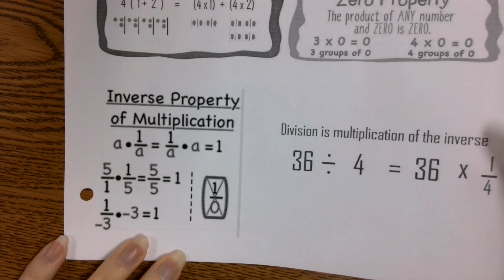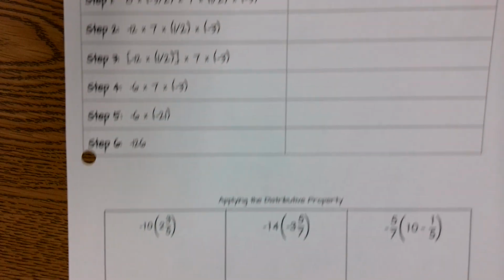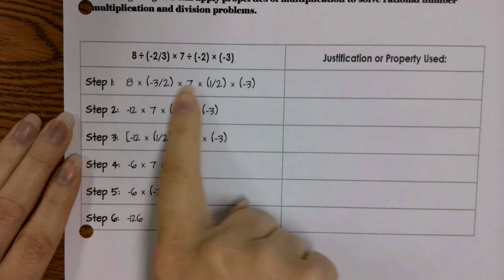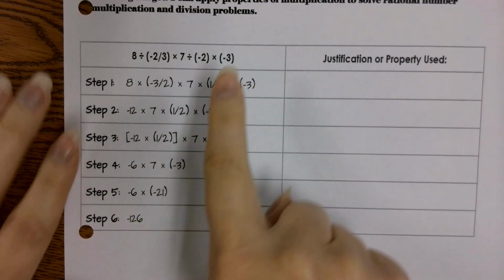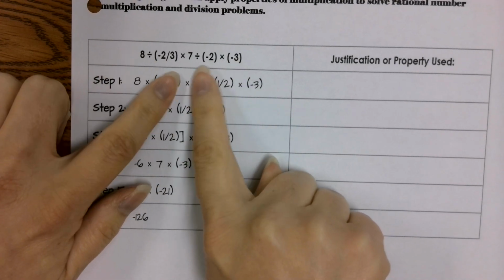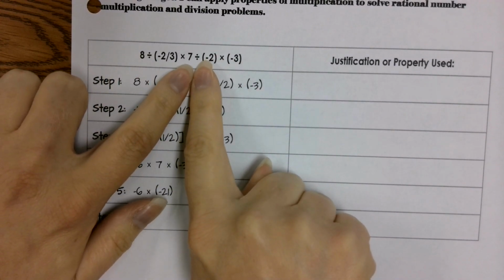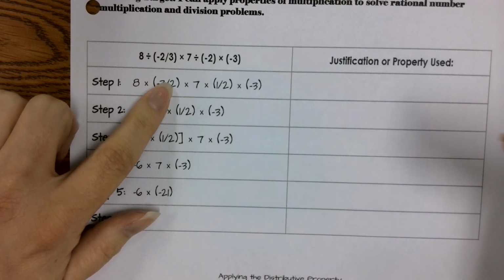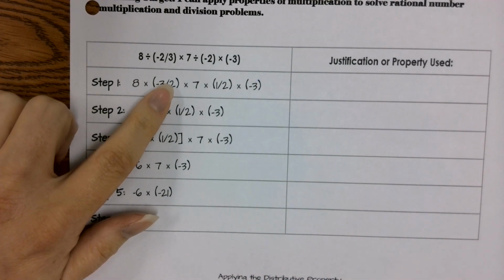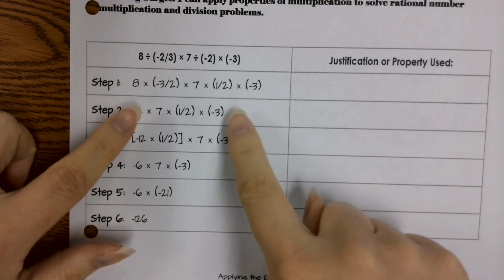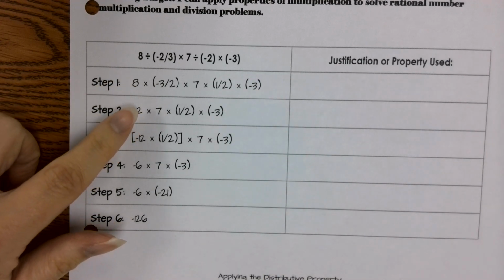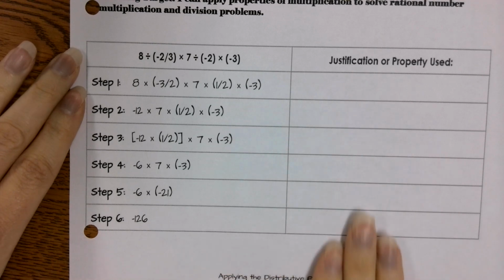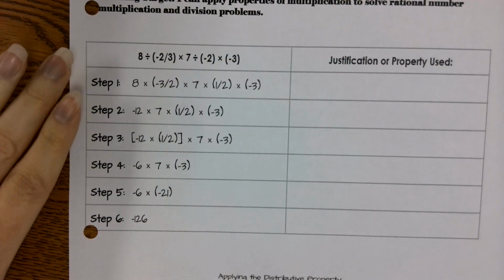So I want you to go ahead and flip it on over to the back. I want you to take a look through each one of these steps, starting with the very beginning of what the problem was. When we go from the original problem down to step 1, what property or justification happened to be used? And then when we go from step 1 down to step 2, what was the justification or property that was used, and so on and so forth. I want you to go ahead and fill out this table on your own.